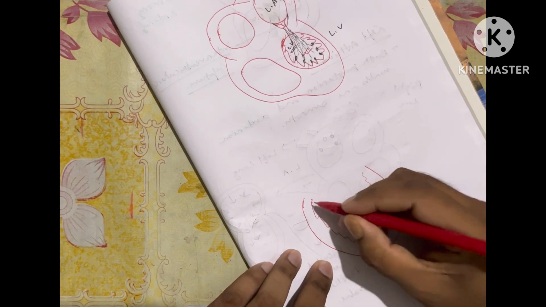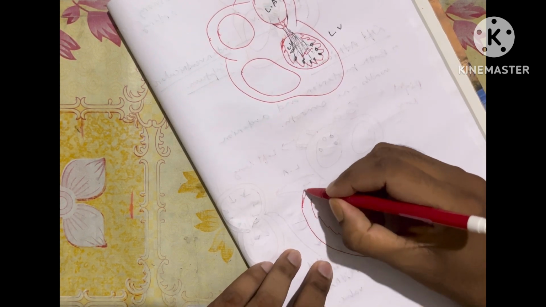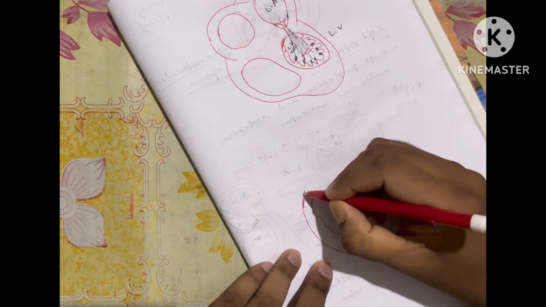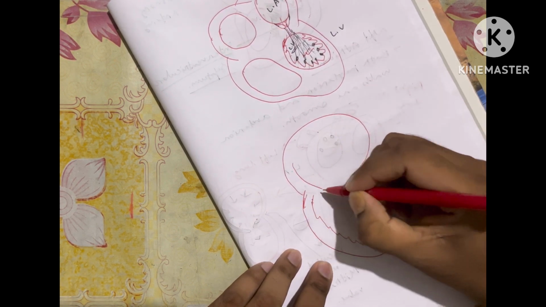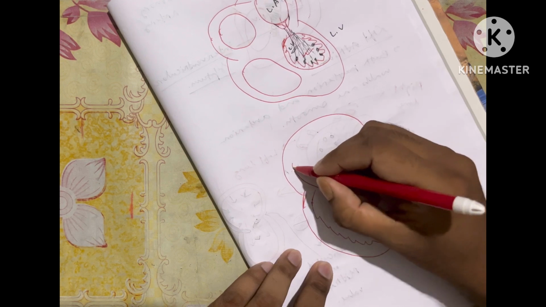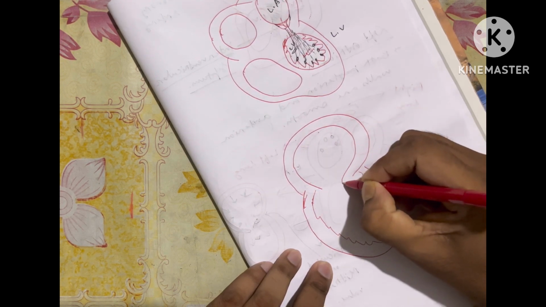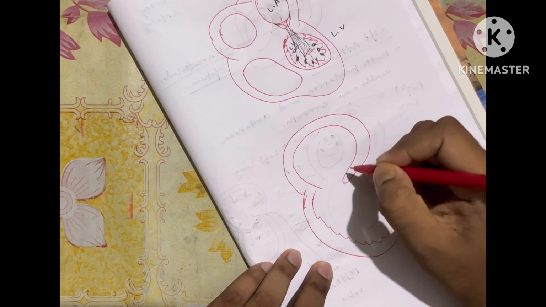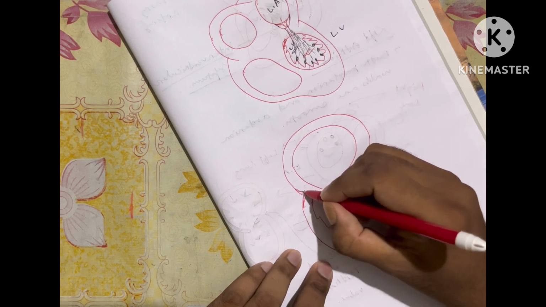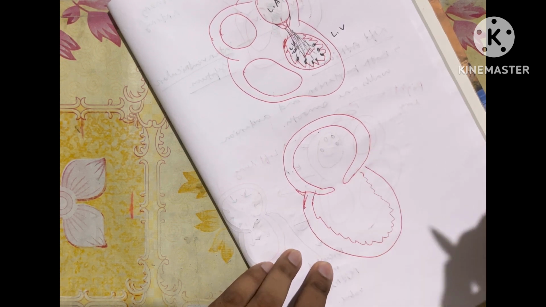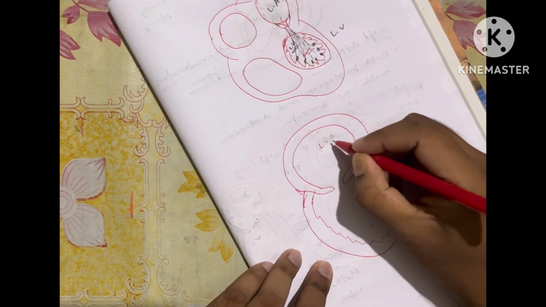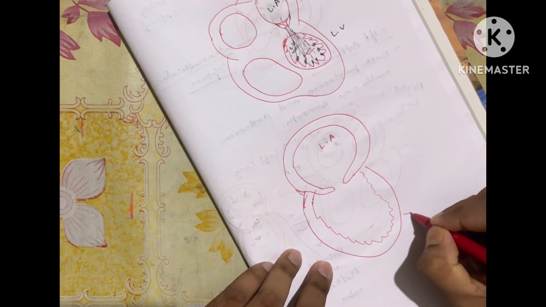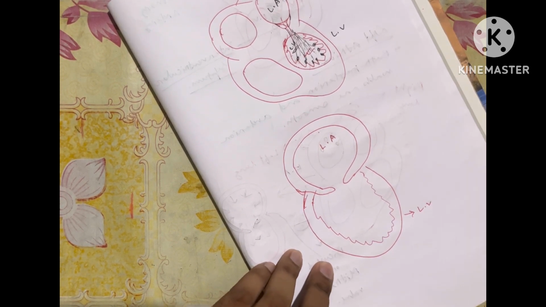So blood circulation basically begins... so this is the valve, this is the left atrium, this is the left ventricle.